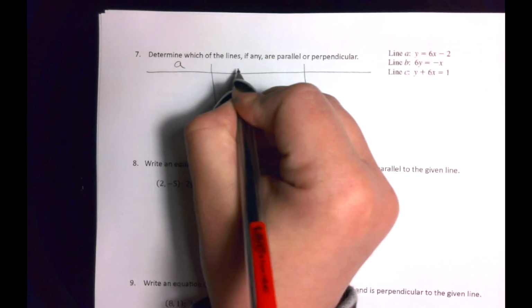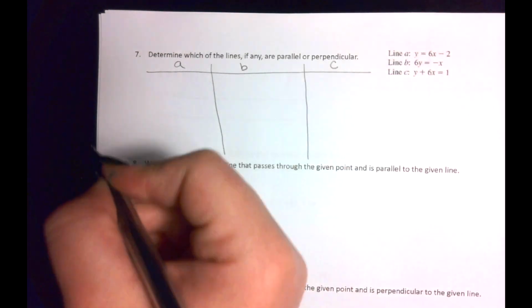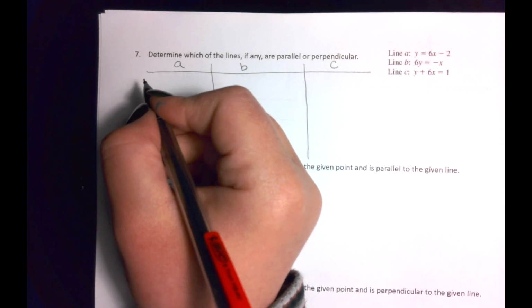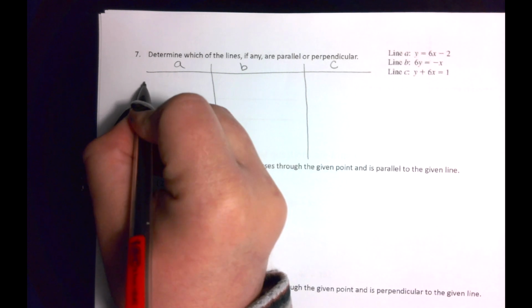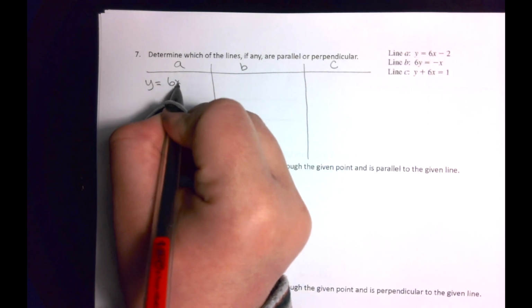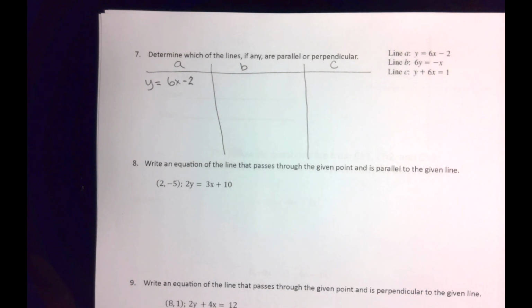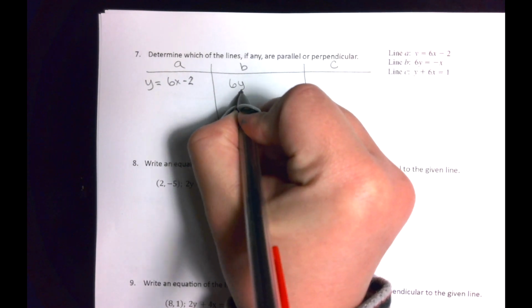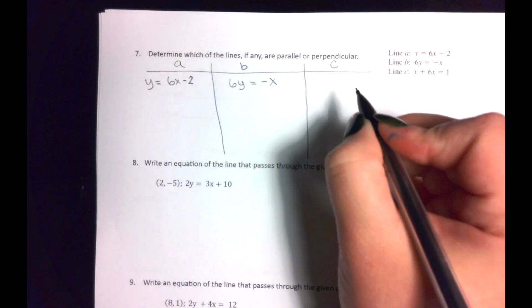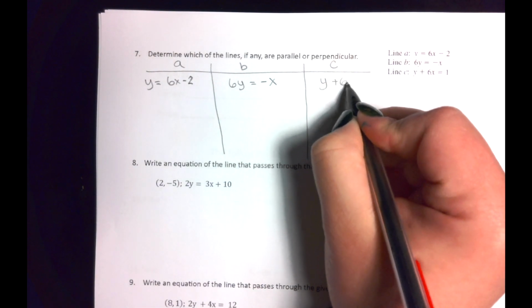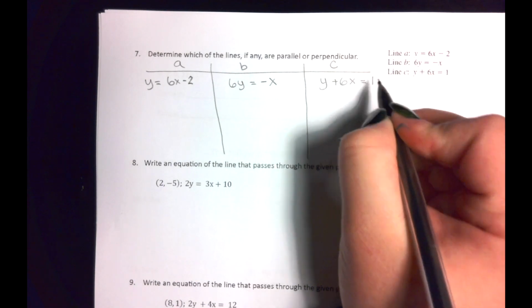We have line A, line B, line C. For line A, we have y equals 6x minus 2. We have for B, 6y equals negative x, and for C we have y plus 6x equals 1.